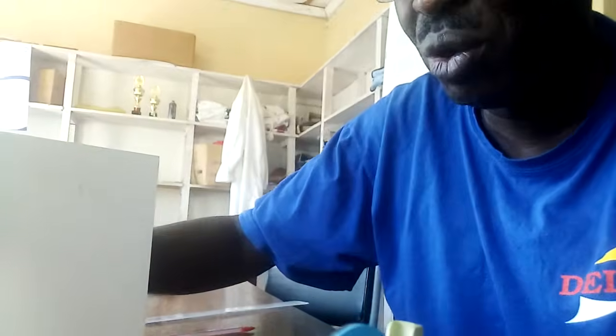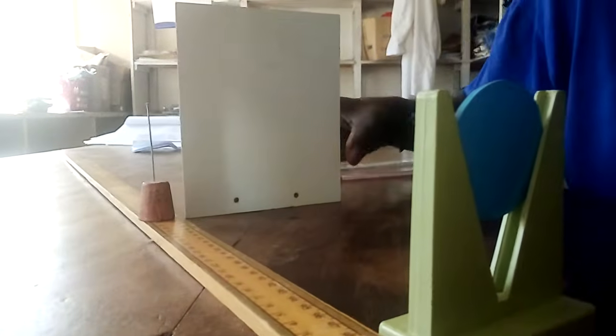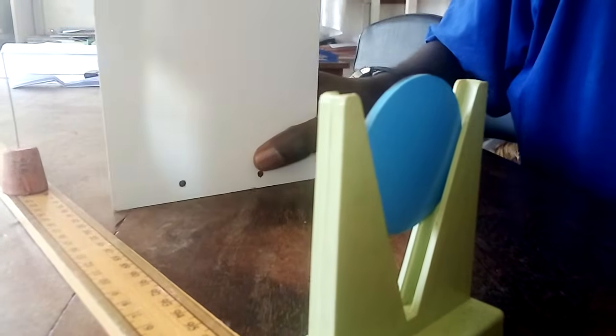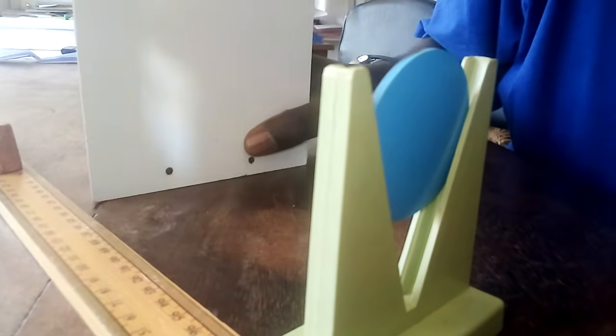I keep on looking until I get it. So let us try and see. Now I'm going down and I'm trying to get the image. I can see nothing. I can see from far there is something here.